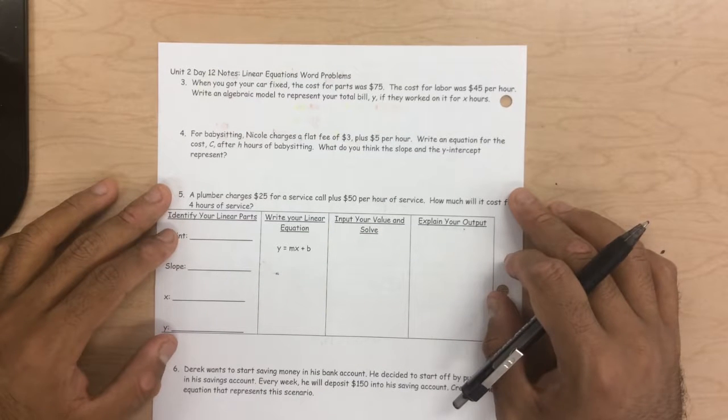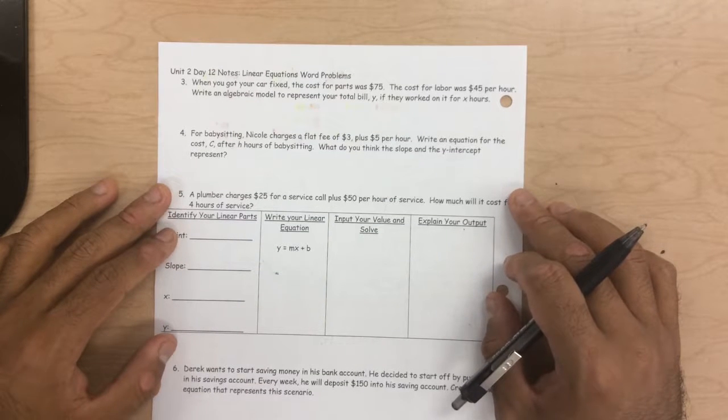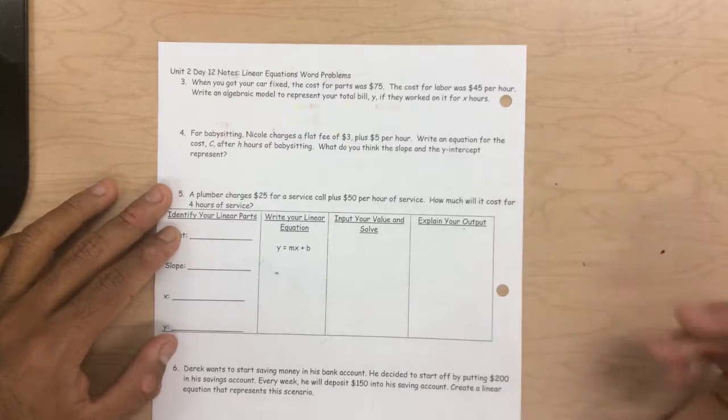When you got your car fixed, the cost for parts was $75. The cost of labor was $45 per hour. Write an algebraic model to represent your total bill Y if they worked on it for X hours.